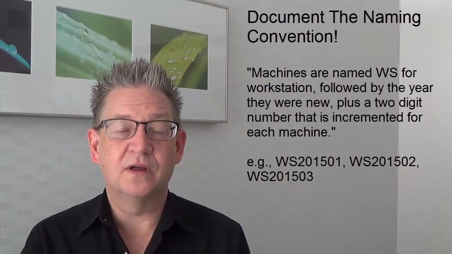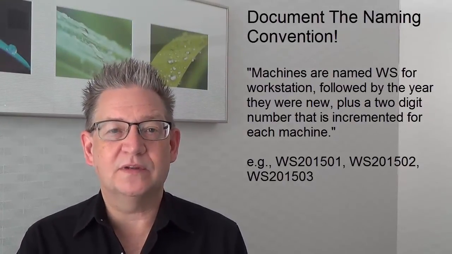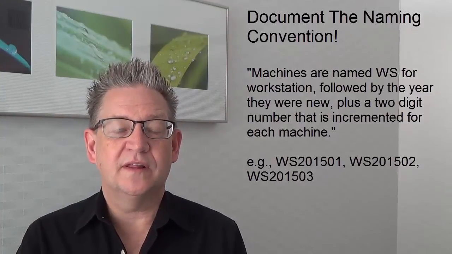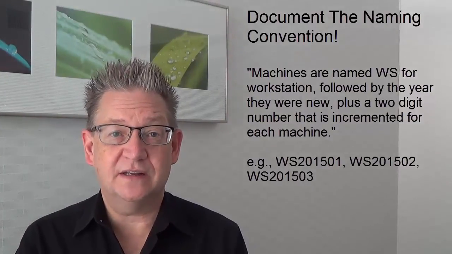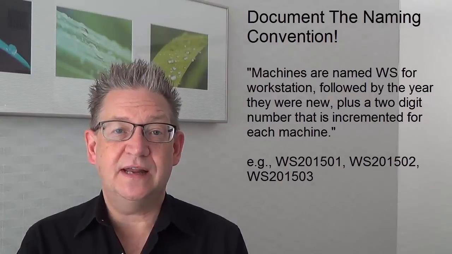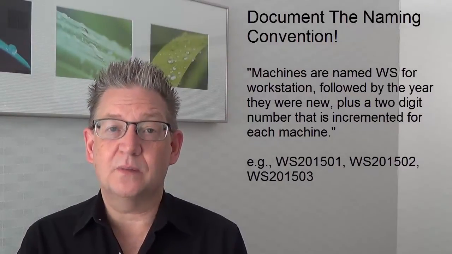No matter what you decide to put together as a standard operating procedure for your machine names, make sure you document it. You only have to write one paragraph and put it in the network documentation workbook, put it on the client's site, and that way when somebody comes to name a machine, one of the items on the new PC checklist is to pick out a machine name that is consistent with company policy.